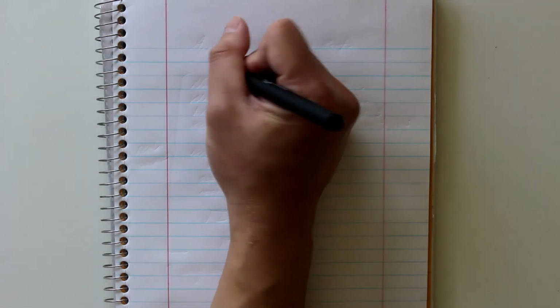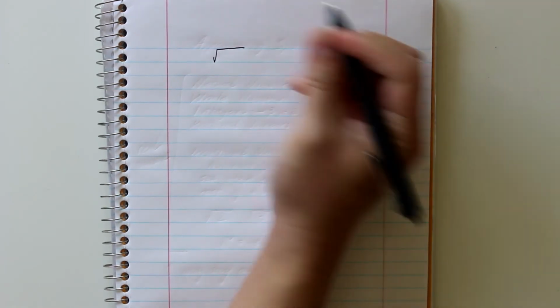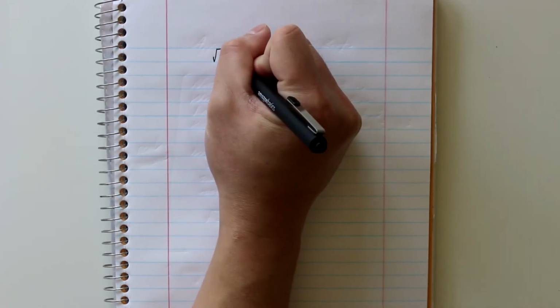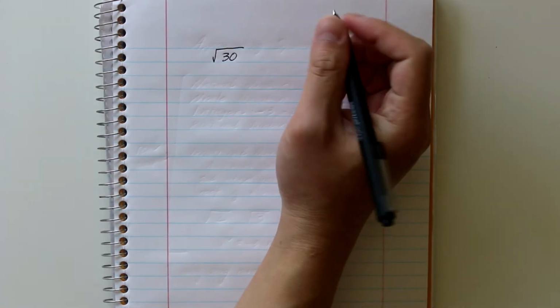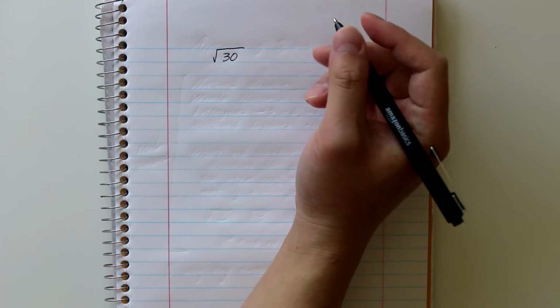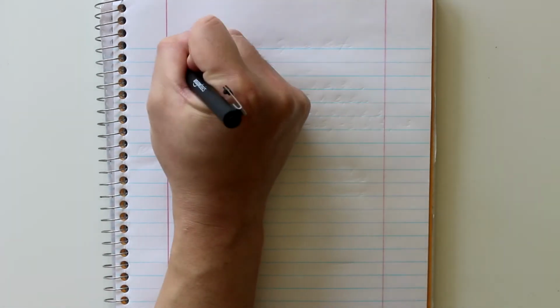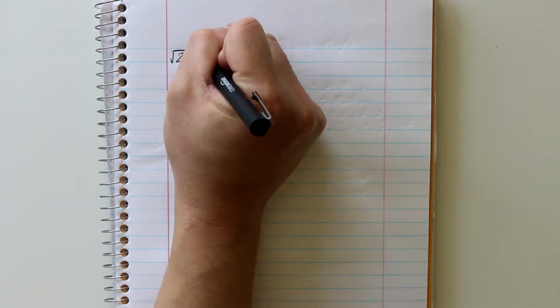So for instance, let's say I want to find the square root of, I don't know, how about 30? Square root of 30, right? Now, here's the thing about finding the square root of 30. I can't tell you what that is off the top of my head, but I do know what the square root of 25 is, and it's less than the square root of 30.